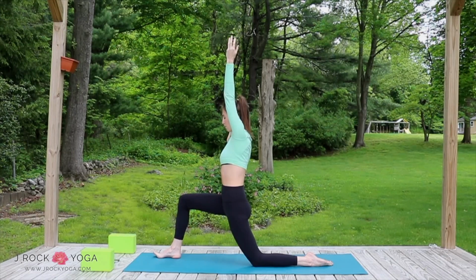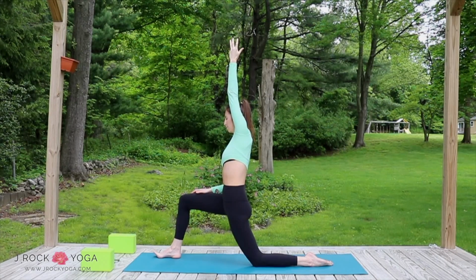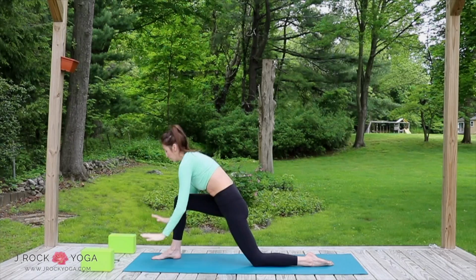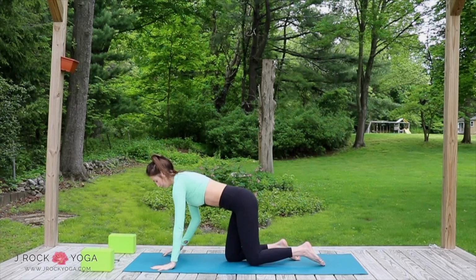And if it feels all right, you can reach the right arm down and reach the left arm up a little bit higher. Keep pulling right heel to left knee. Nice deep stretch here. Big inhale and exhale. One more breath in. Let's reach both arms back up to the sky. And as you exhale, both hands come down and step back to your all four position.